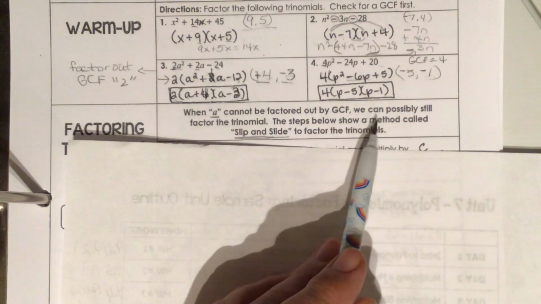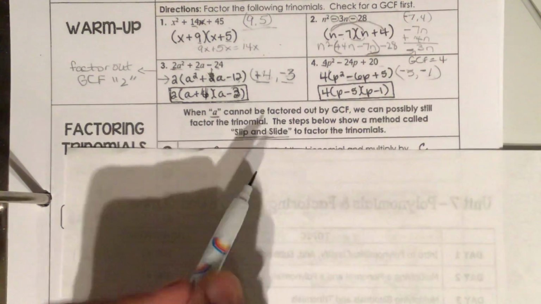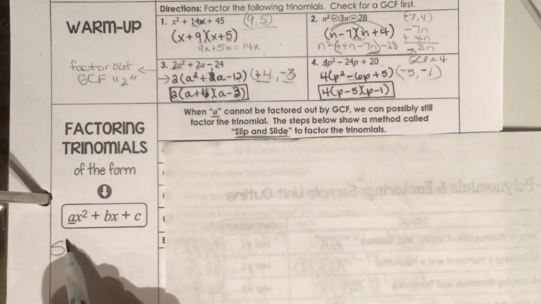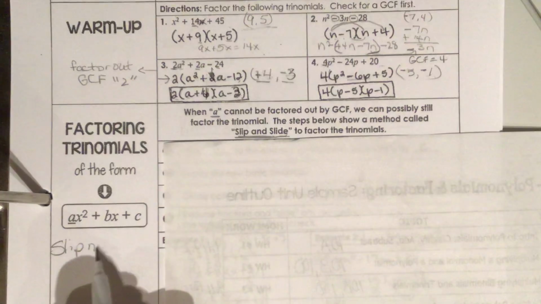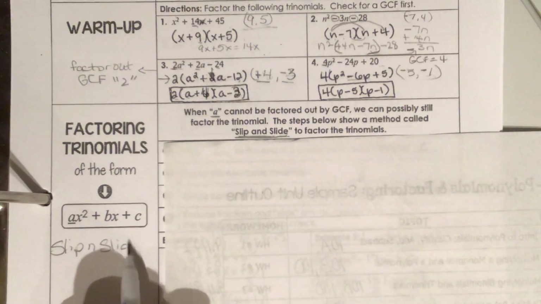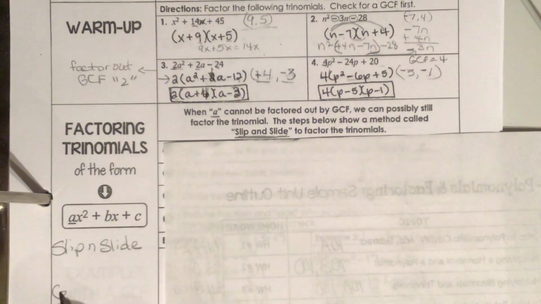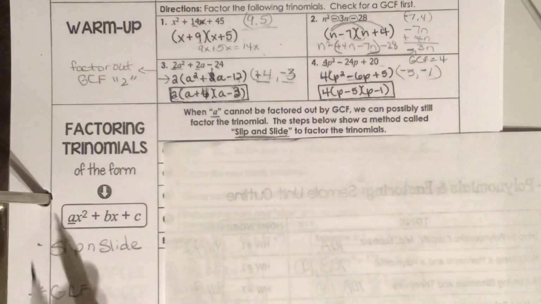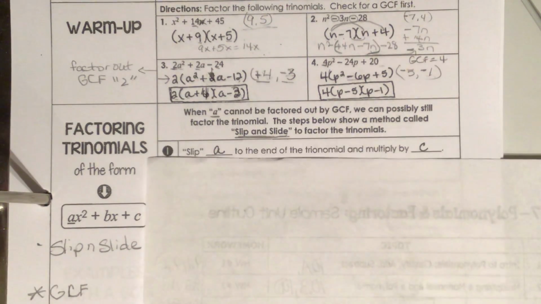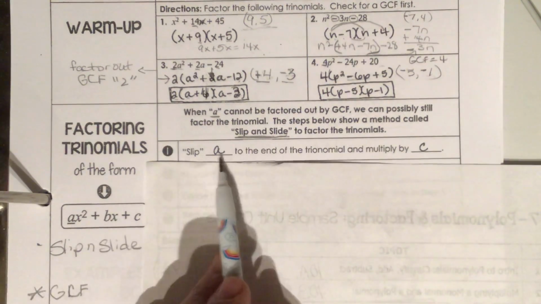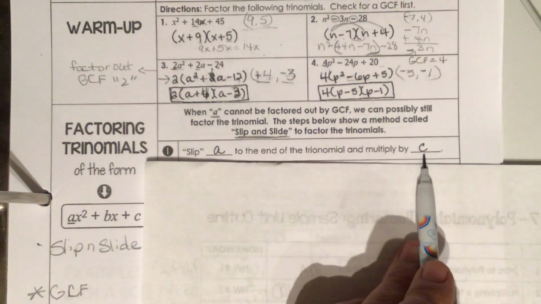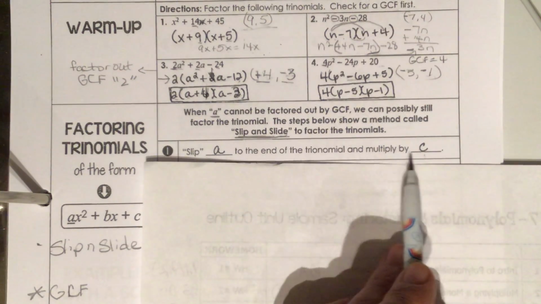The steps below show a method called slip and slide. So if you can't factor out the GCF, then you have to do the slip and slide. The first step is you're going to slip the a term over to the c term and multiply them.